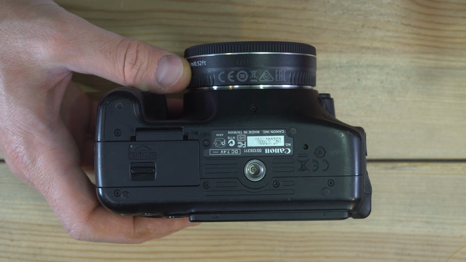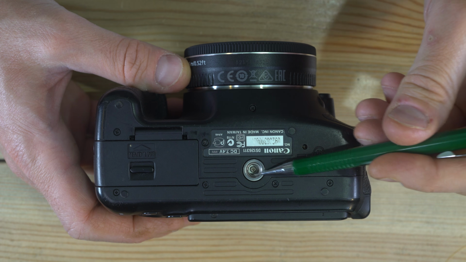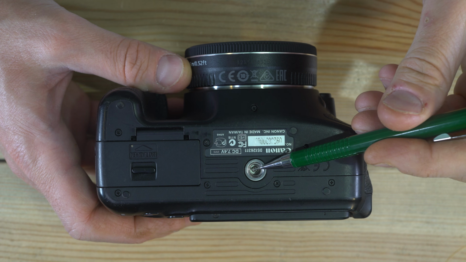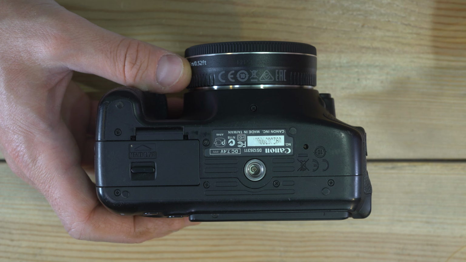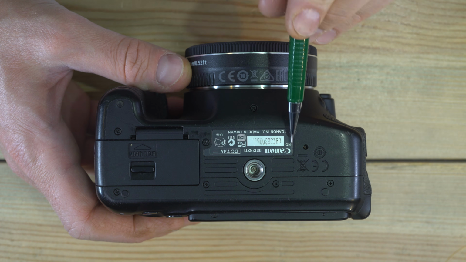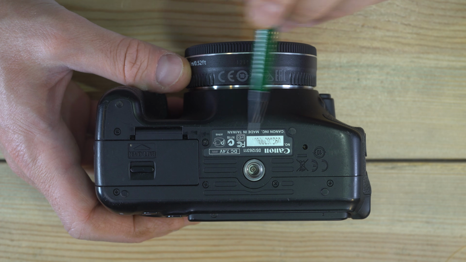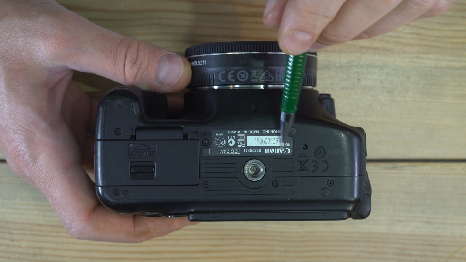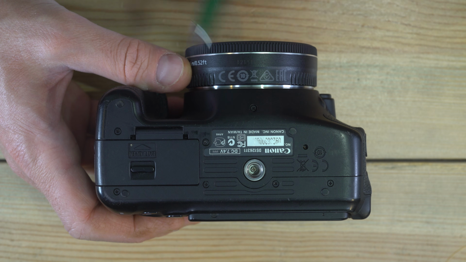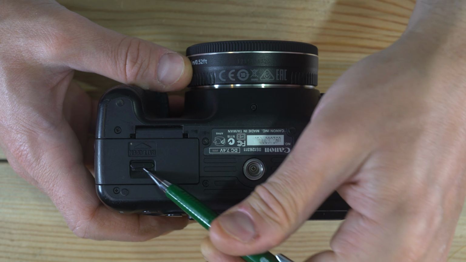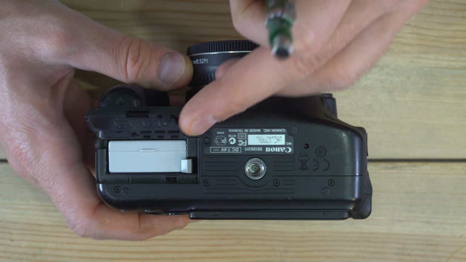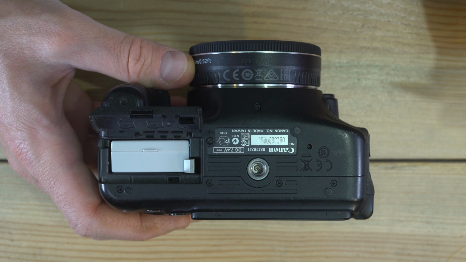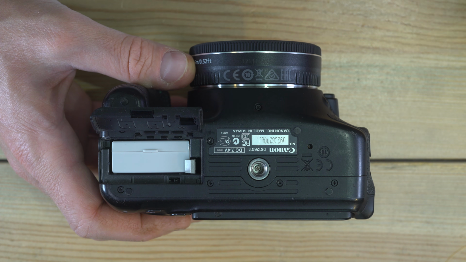On the camera's bottom, we have a few different things to see. Here is the tripod socket, so you can connect the camera to a tripod and get stable, long exposures. Here's the maker information: made in Taiwan by Canon, serial number, and some of the certification stamps. And then if we lift up this door right here, this is the battery chamber. We can get to the battery. We'll talk more about the battery at the very beginning of the second video.